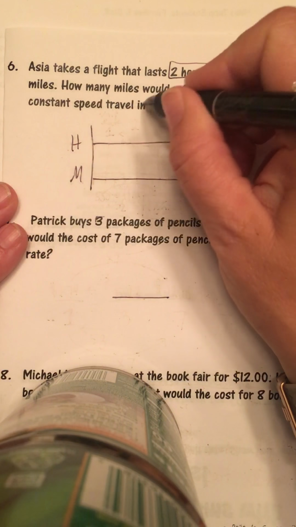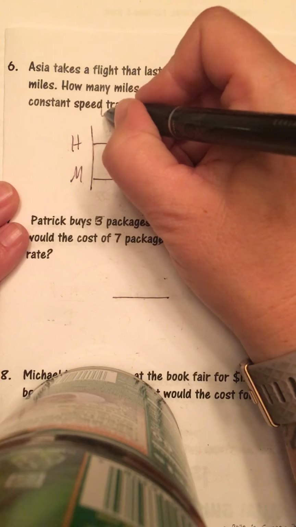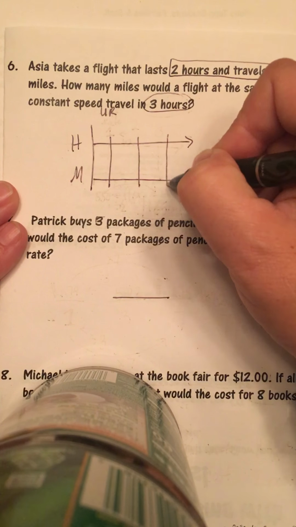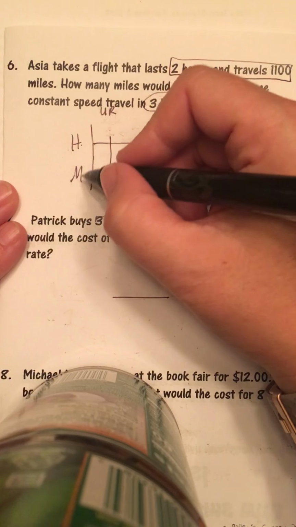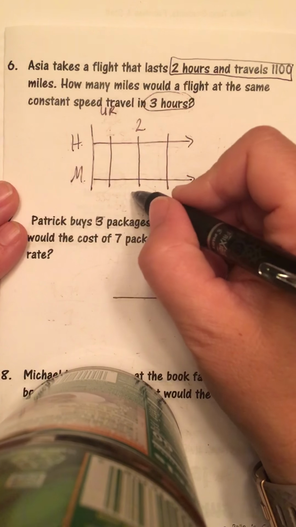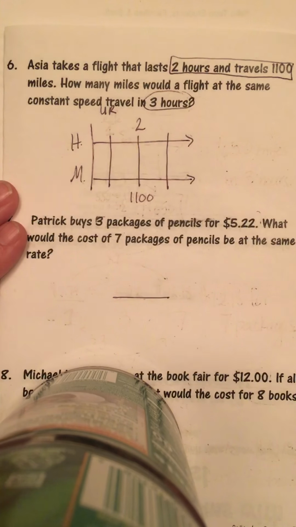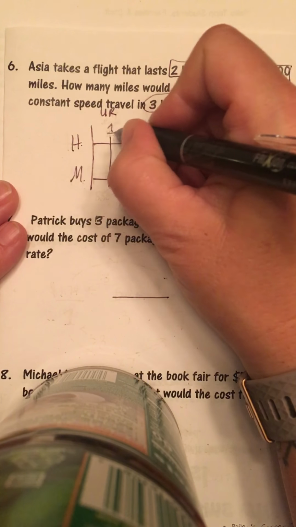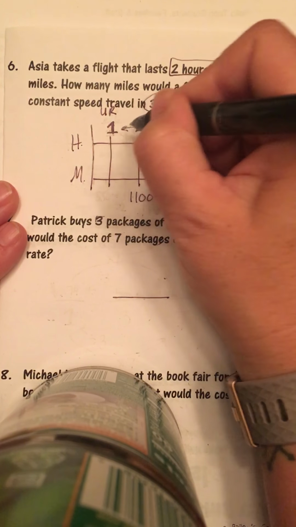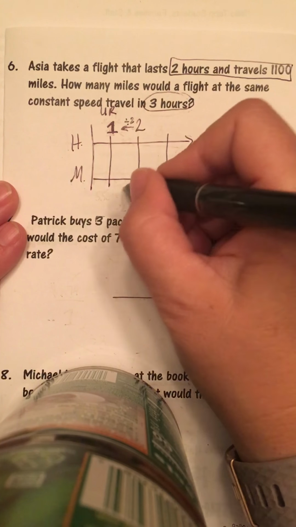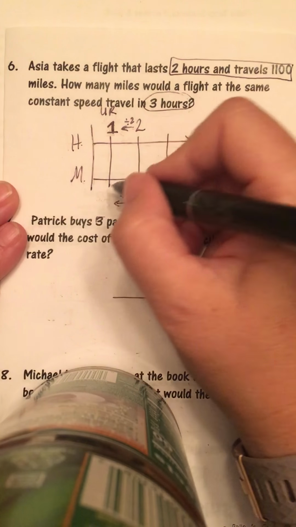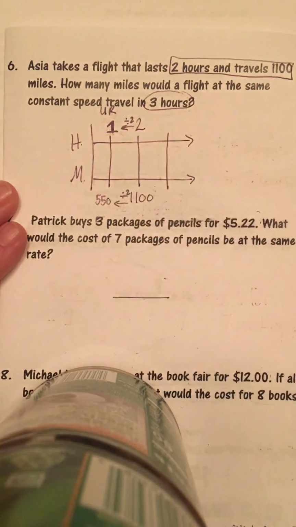Here's what we know. Here's what we want to find out. We're going to find my unit rate. So I have my hours, I have my miles written. I know that in 2 hours, the distance traveled is 1,100 miles. I need to solve for 1. To go from 2 to 1, I am dividing by 2. I'm also going to divide by 2 here. 1,100 divided by 2 gives me 550 miles.